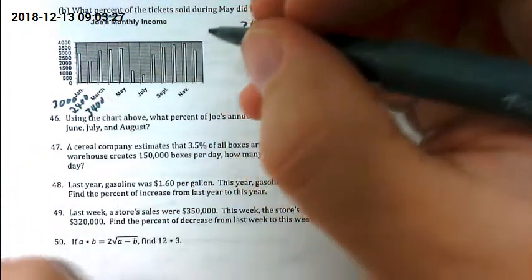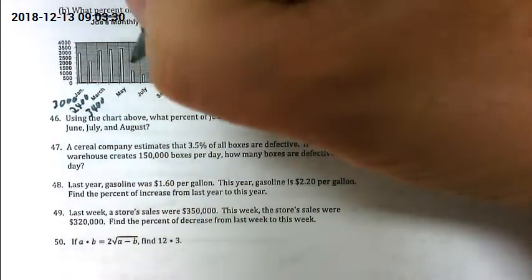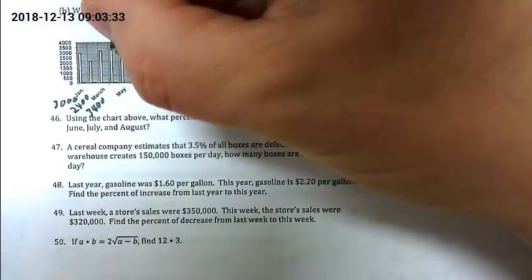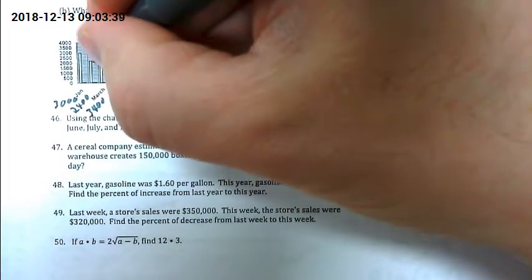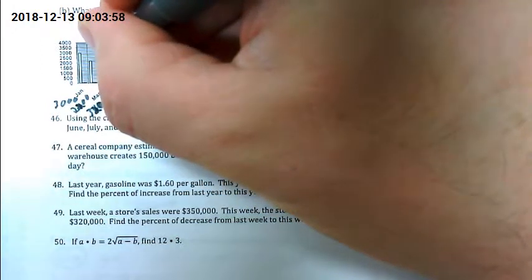Your charts on the exam are a lot easier to read than this one. This is a very poor chart. Oh, wait. Sorry. I thought those were going up by twos. So I'm going up by ones. This is 22. This is 32. This is 34. May, 35.